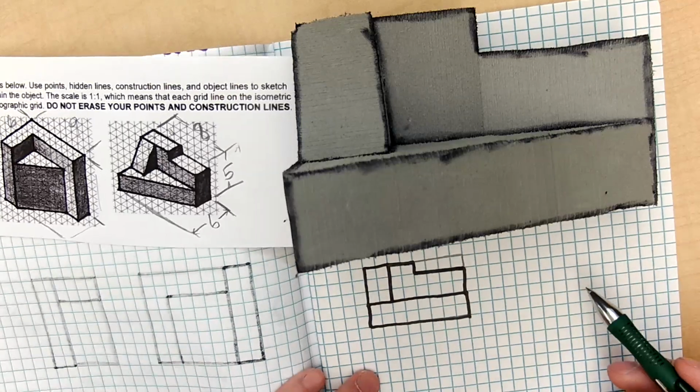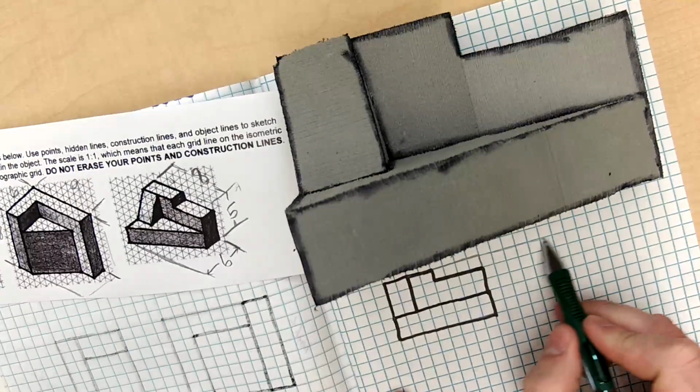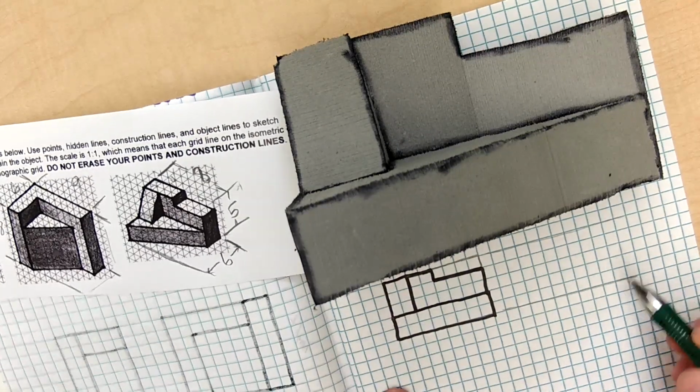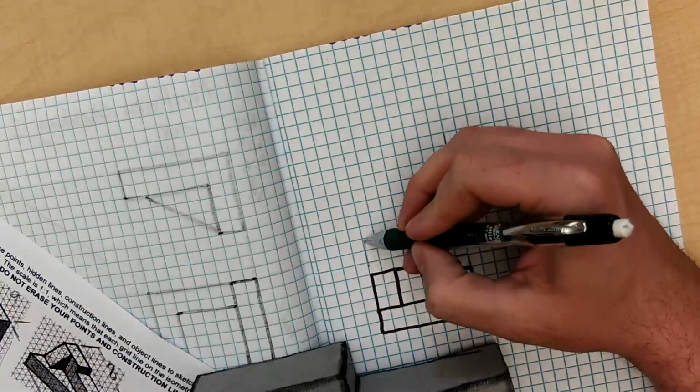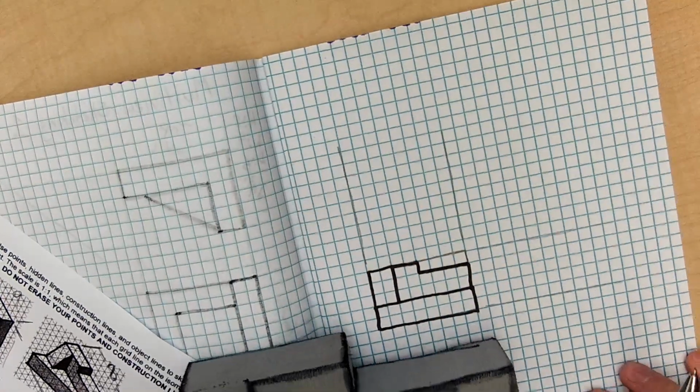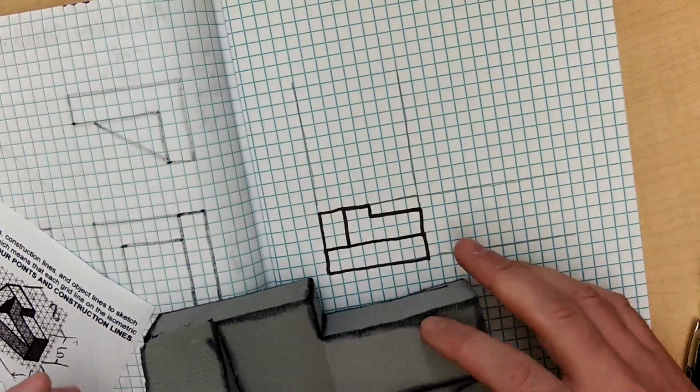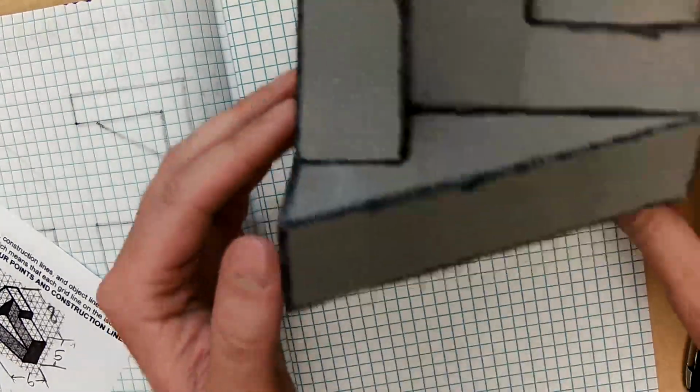Now don't forget that as you draw your right side and your top view, they should all line up. So I am going to show you this part here.